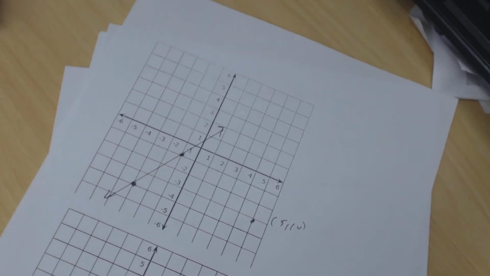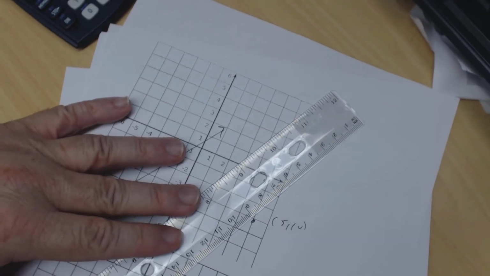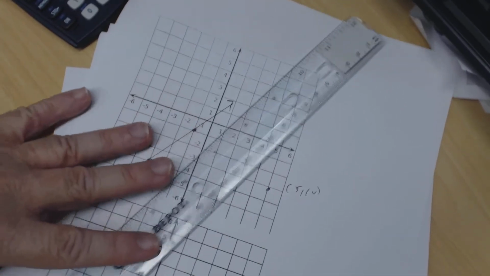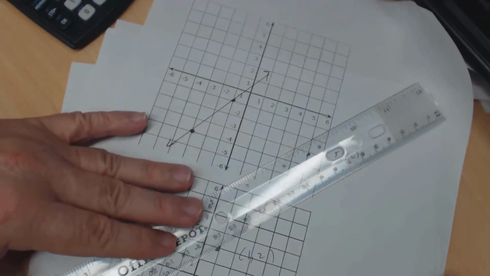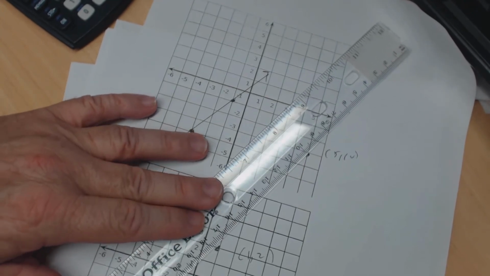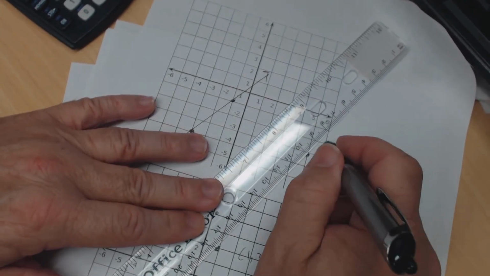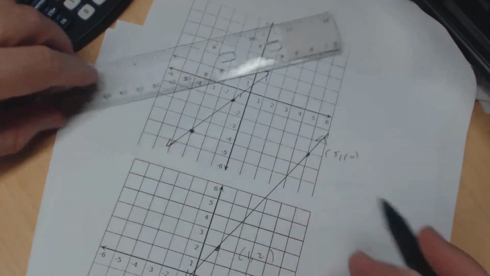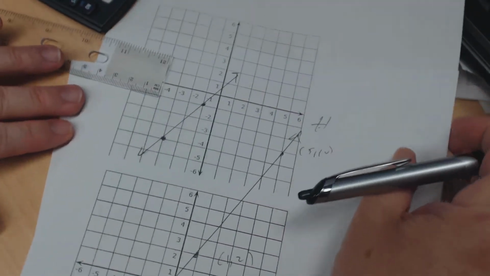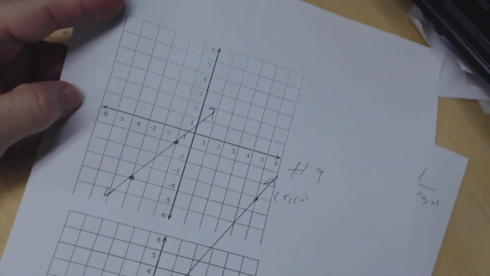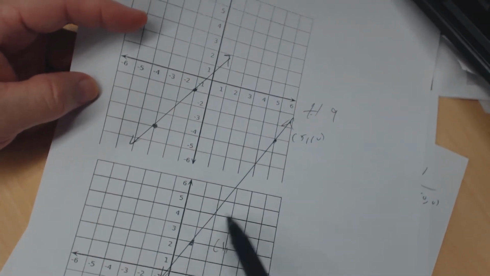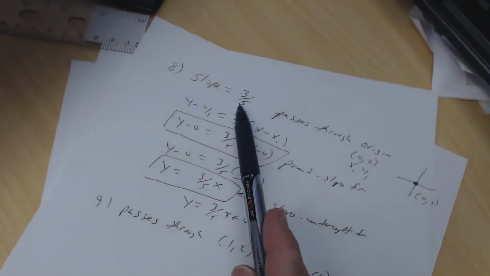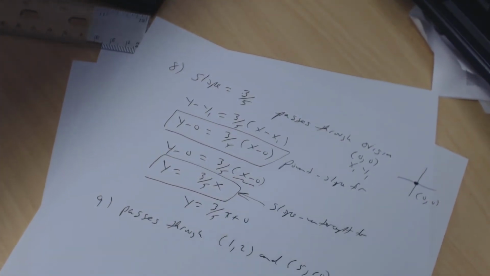All right, and what I'm interested in is I have this line that passes through these 2 points. So I'm going to draw the line going through those 2 points. And I'm interested in the equation of that line. So this is number 9. So all I know is that this line contains these 2 points. Whereas before, I was given a slope and a point. Now I'm just given 2 points.